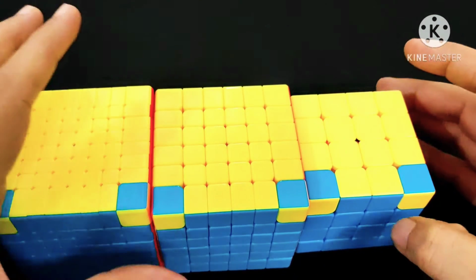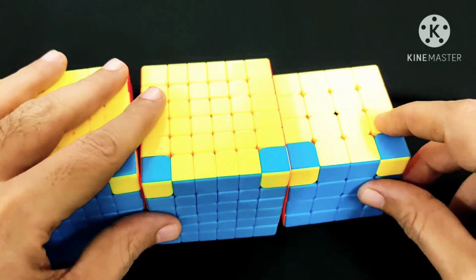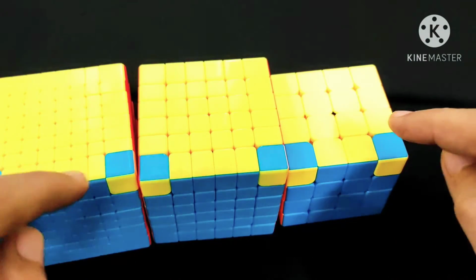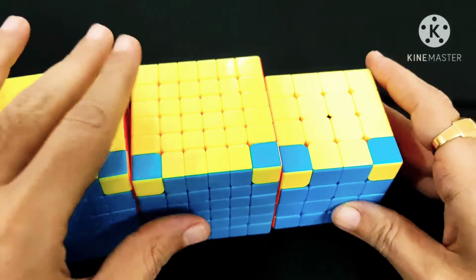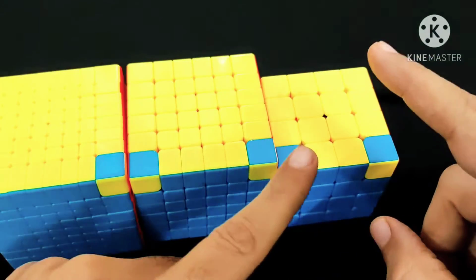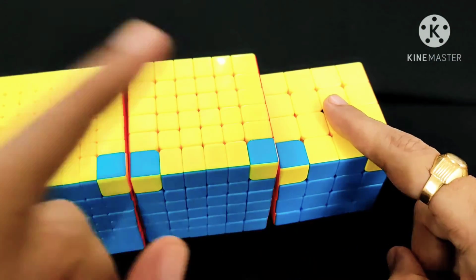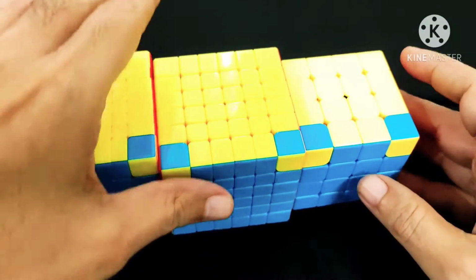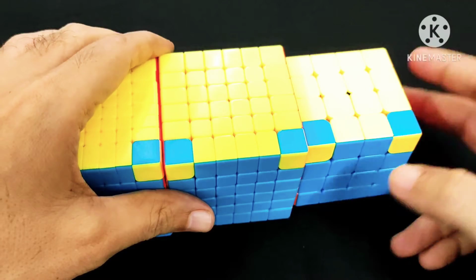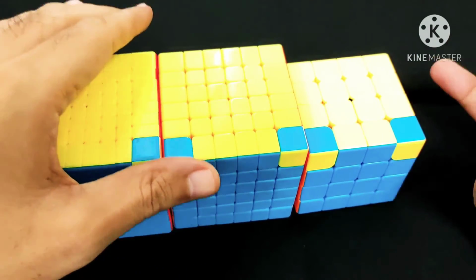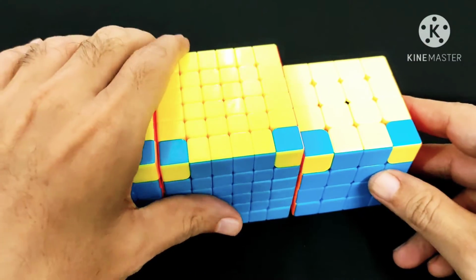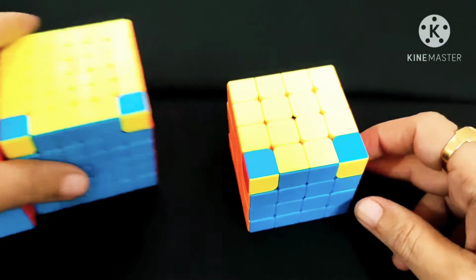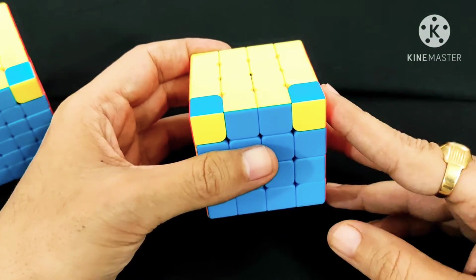Today I'm going to show you how to solve corner parity of even layer puzzles. It is there in 4x4, 6x6 and 8x8. I'll show you two different methods whereby you can solve this parity. First I'll start with 4x4.